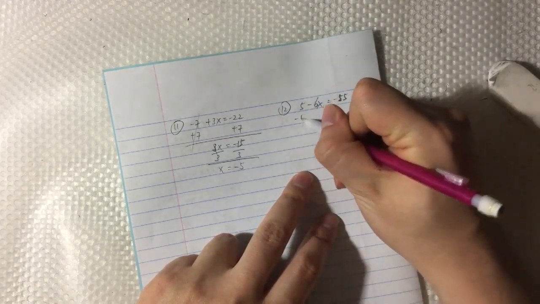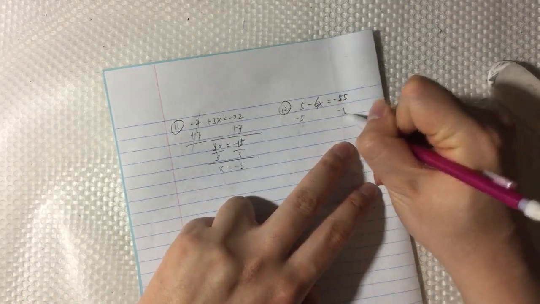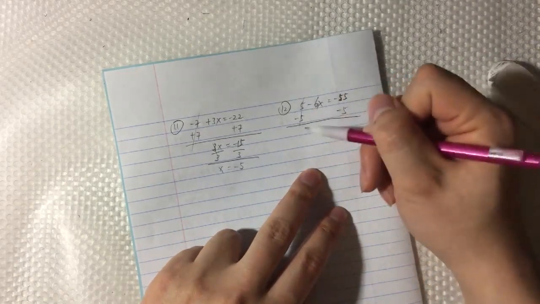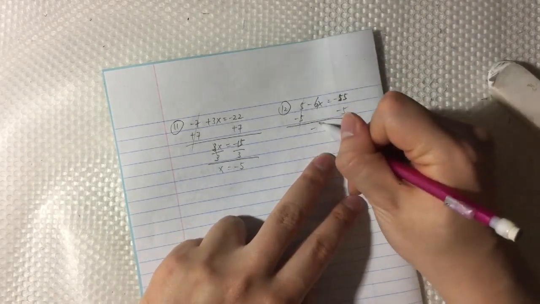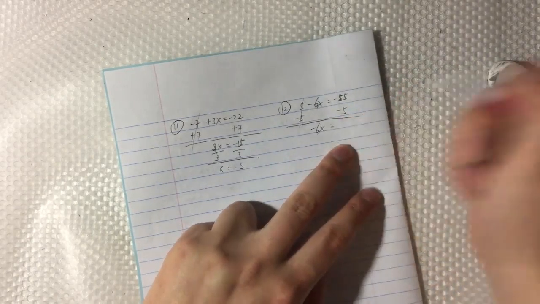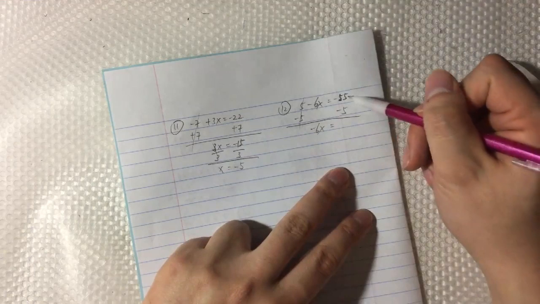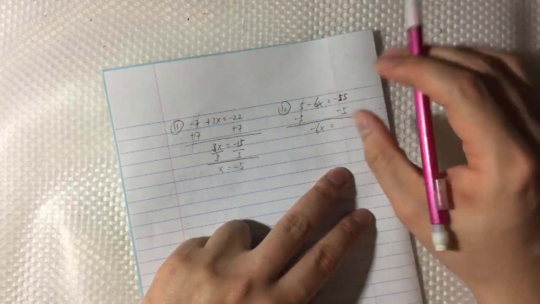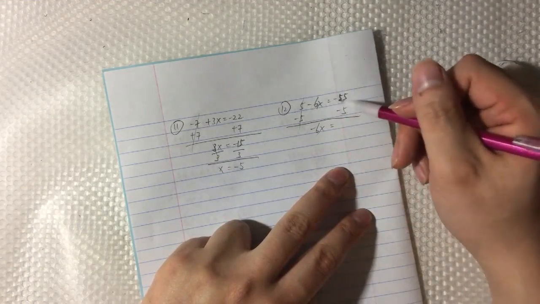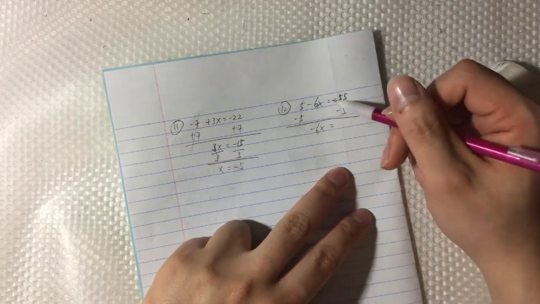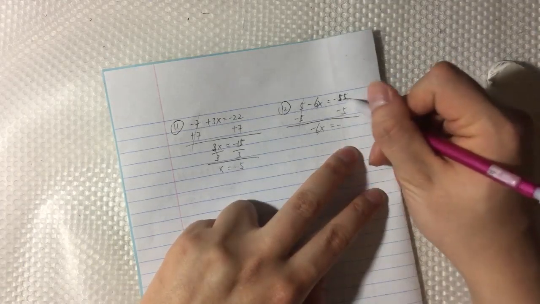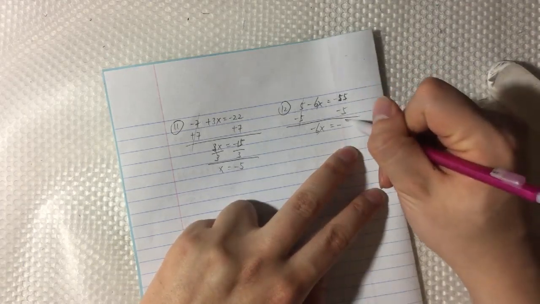So I first subtract 5 from both sides. Positive 5 and negative 5 will be cancelled. Then we get negative 6x by itself on the left side. On the right side, we have negative 55 and negative 5. When we combine these two numbers, we follow the addition rule. Negative 55 plus negative 5. When adding two numbers with the same sign, keep the sign and add the magnitudes. 55 plus 5 is 60.